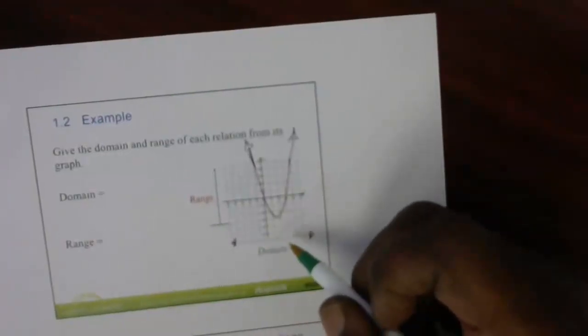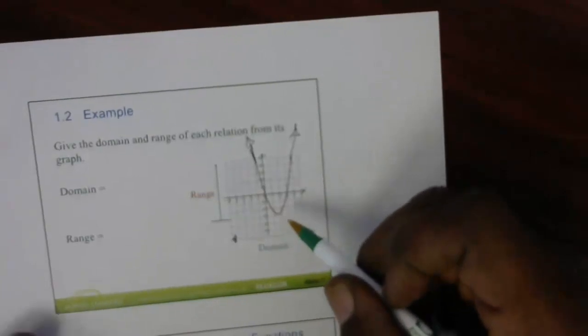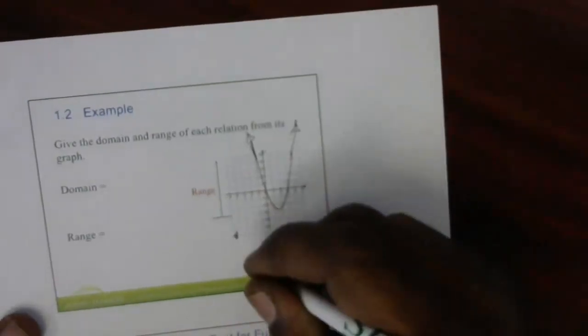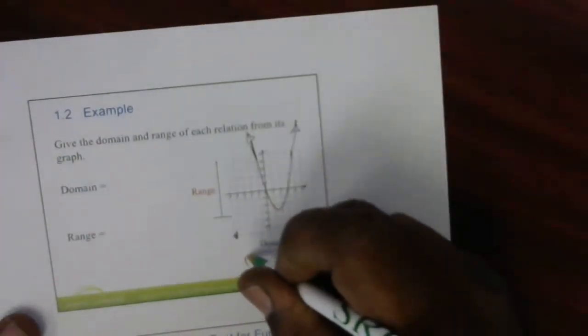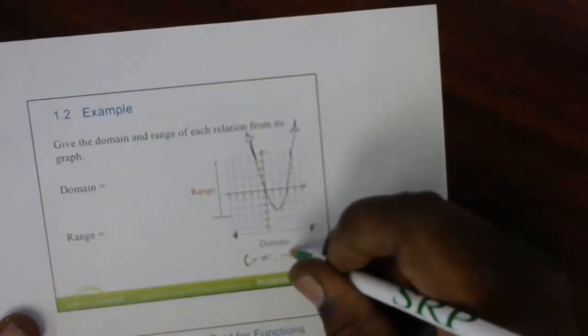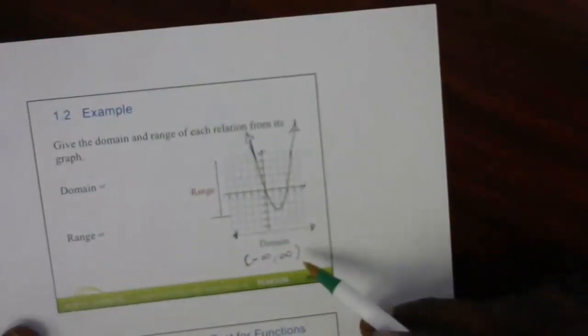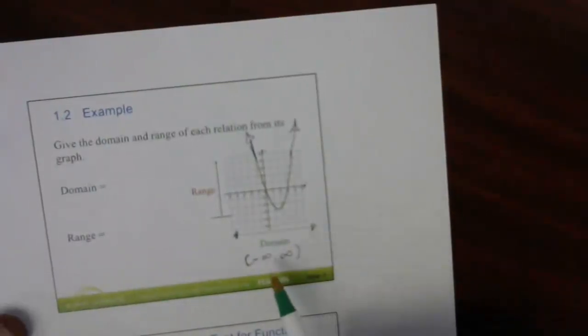So how do you write out its domain? We're going to write out the domain as all real numbers in interval notation. So we're going to write it out as a parenthesis, negative infinity, comma, positive infinity.